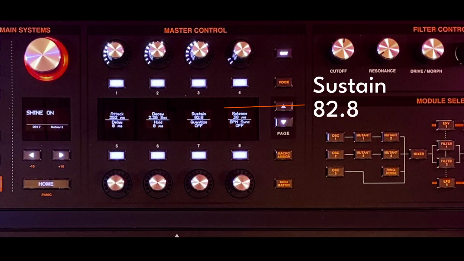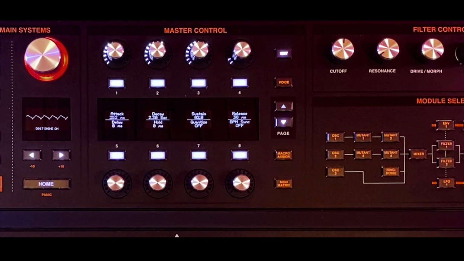My sustain is not at full volume, so that you get this softer sound that follows a lot the amplifier envelope. And a little bit of release, like 38 milliseconds, to collaborate there with the reverb sounds.